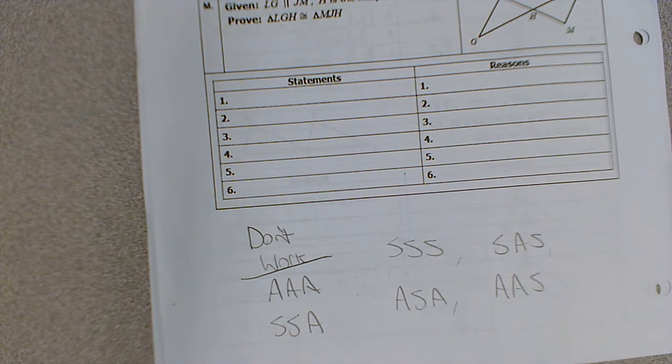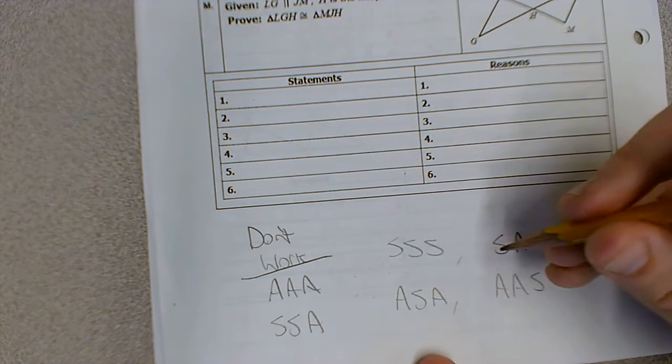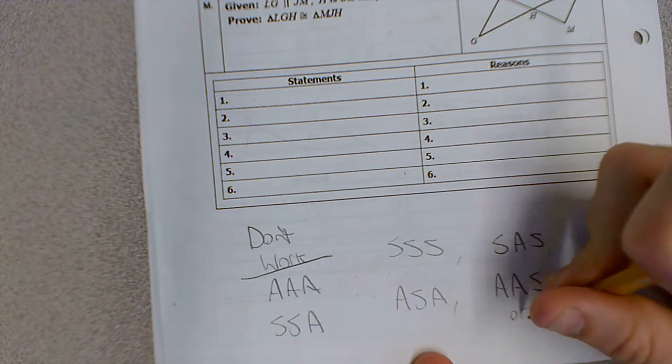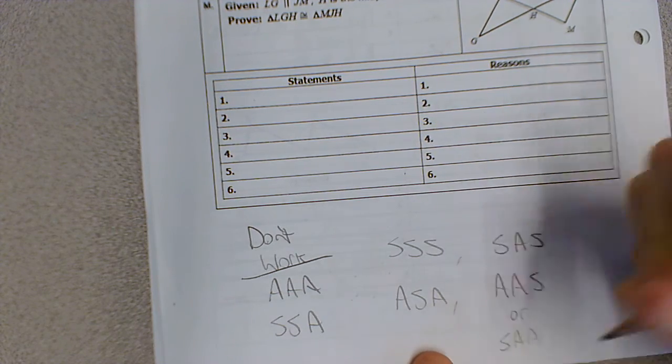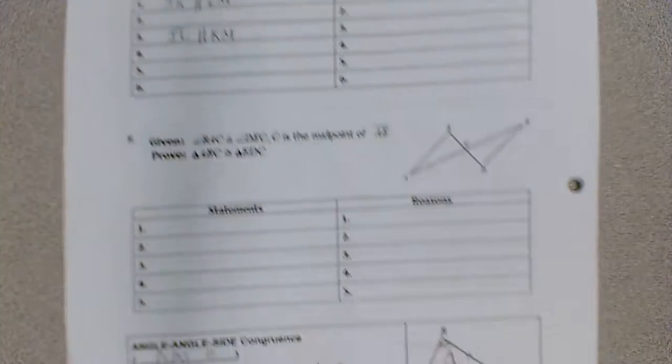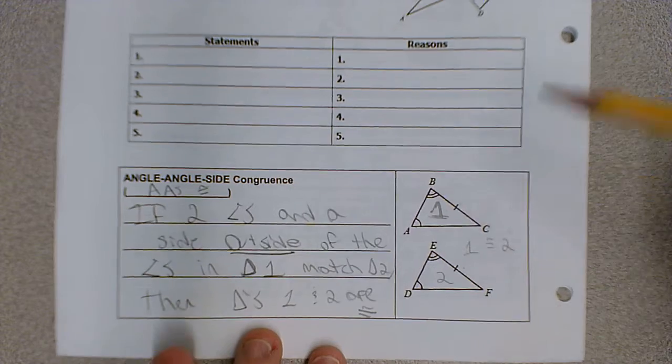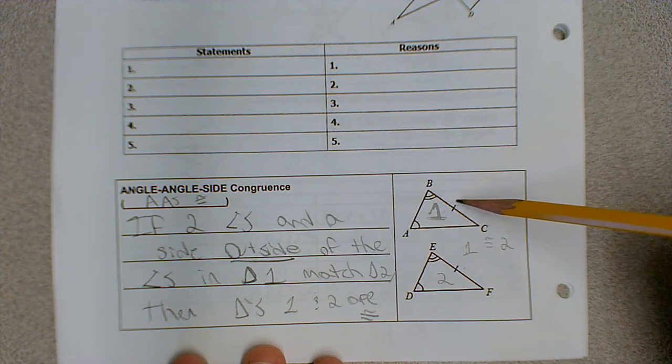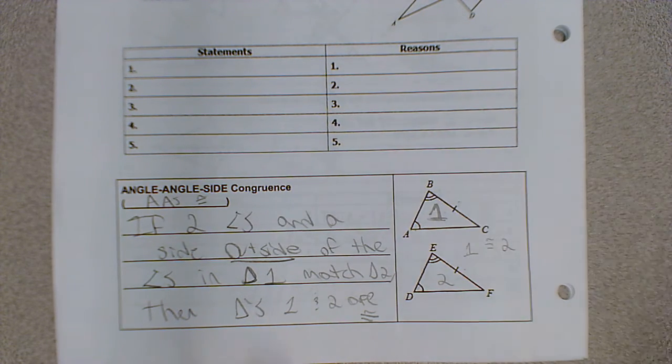Everything else does. Another way we can write angle, angle, side is also going to be side, angle, angle. And the reason why is because, let's say we look at our definition picture here, we can read this as both angle, angle, side, and side, angle, angle. It's just in the opposite order.